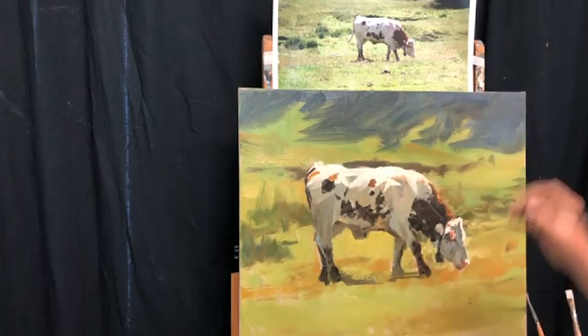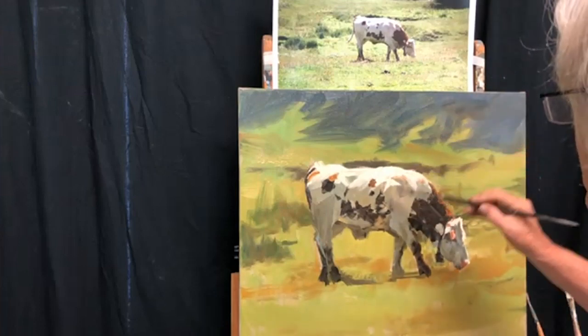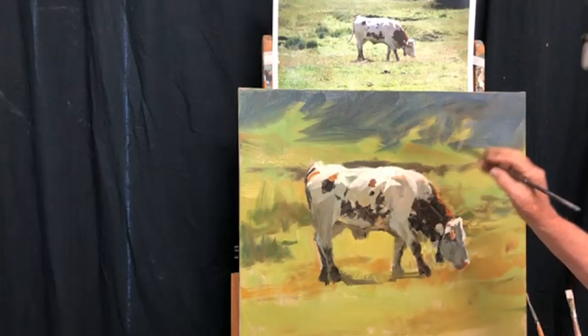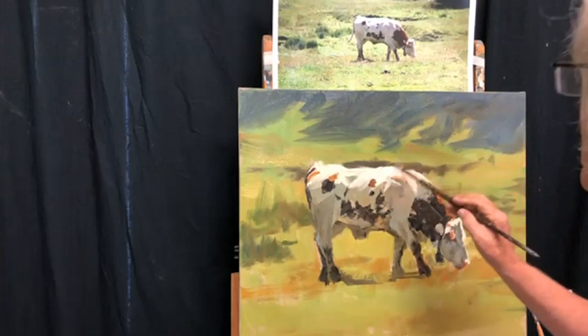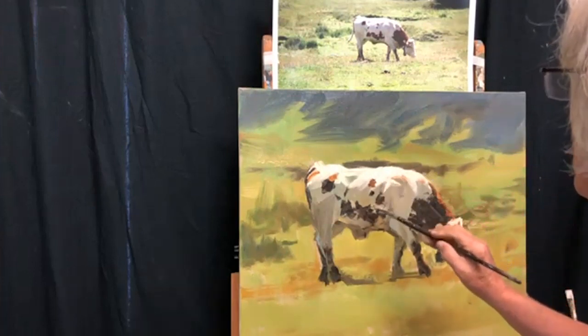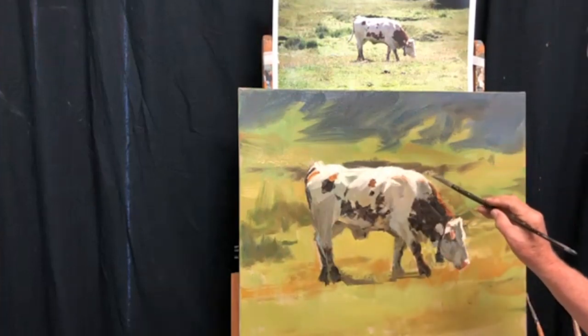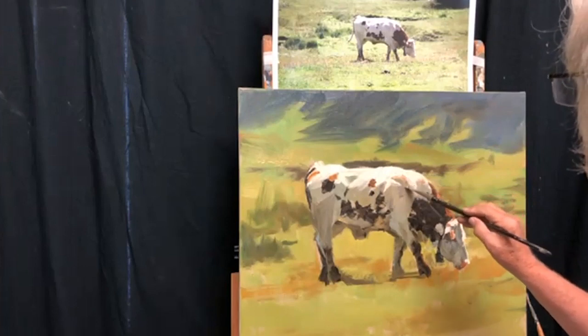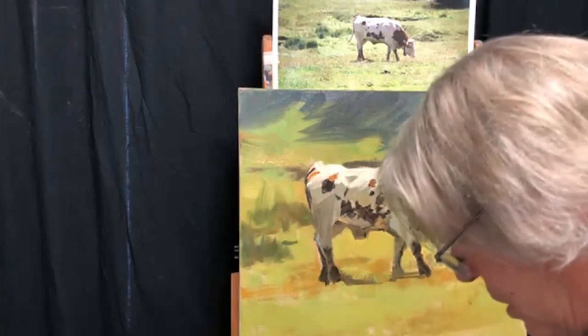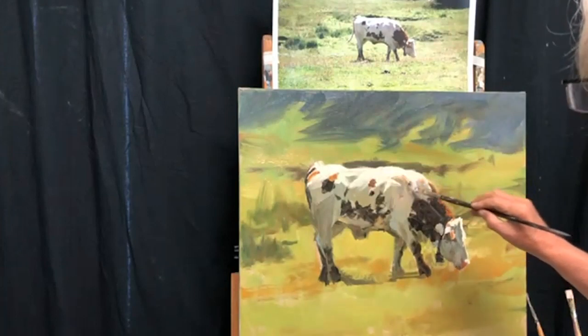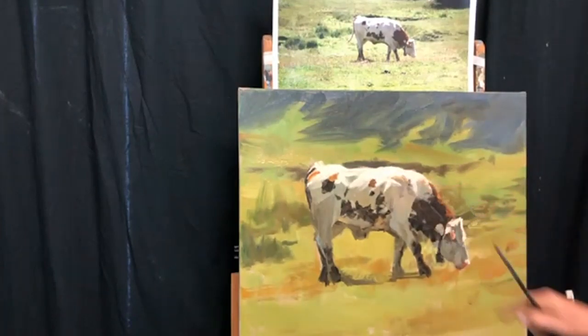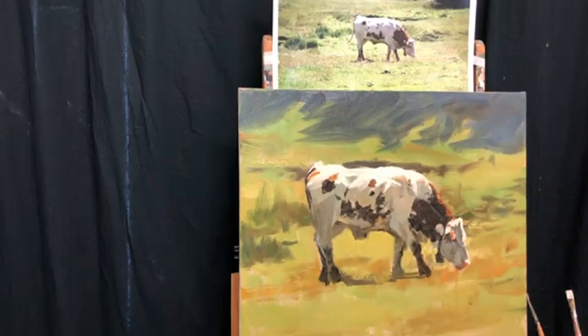And any little things that you can add into it and that you begin to see, get them in there. It makes it more convincing. And we're trying to paint a convincing painting. If I were just doing a simple study, I might just do a simple light and shadow.